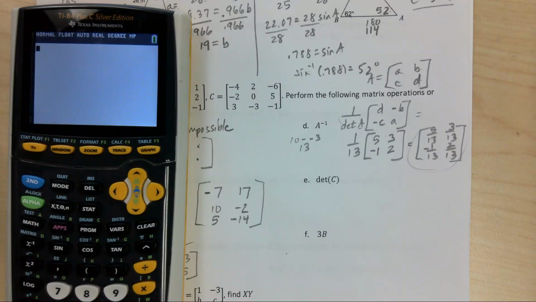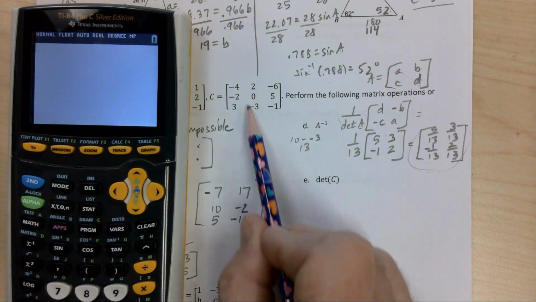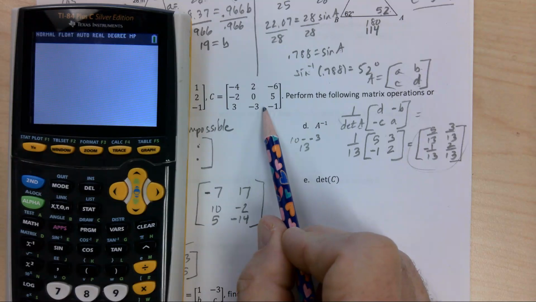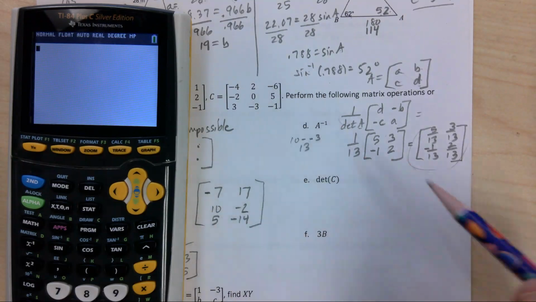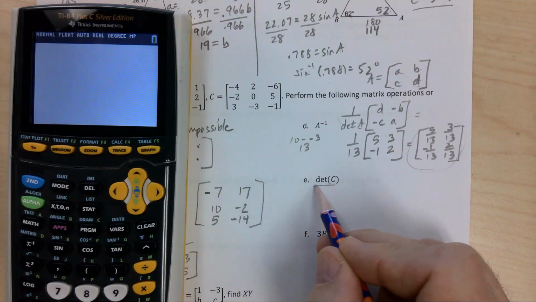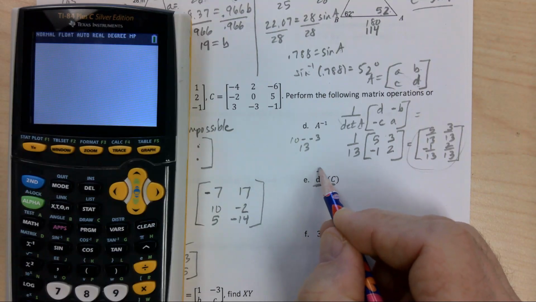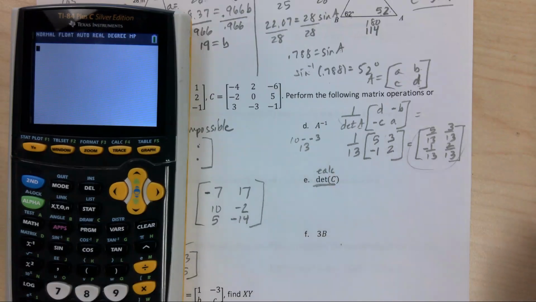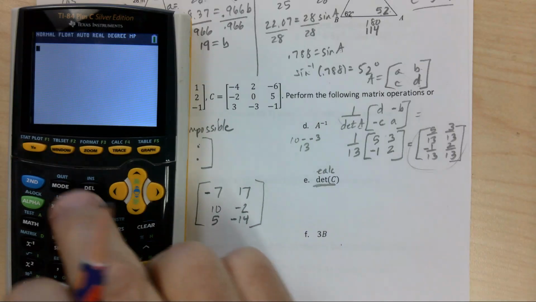All right, so we're on letter E, find the determinant of C. Now we've got a 3 by 3, and there's definitely a way to do it longhand. I just think in the world of an examination, you are probably going to be better off just putting your numbers in a calculator and getting her done. So let's just do that.